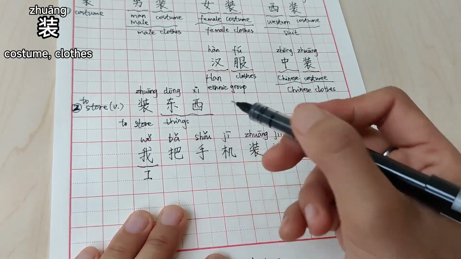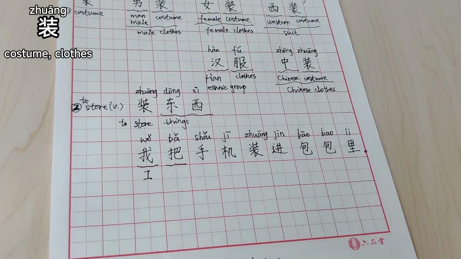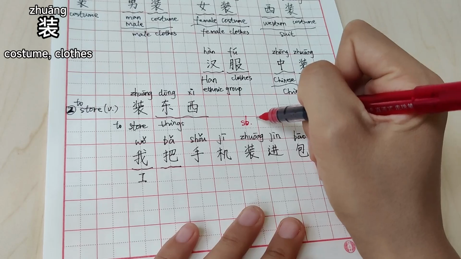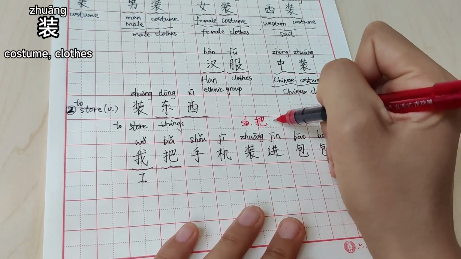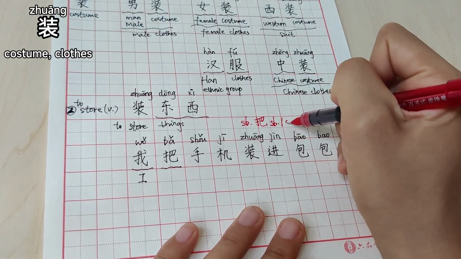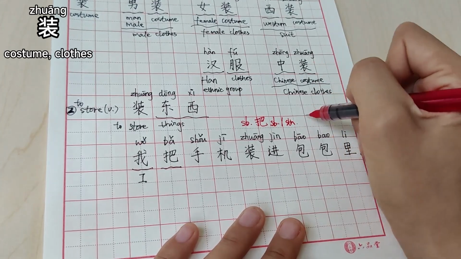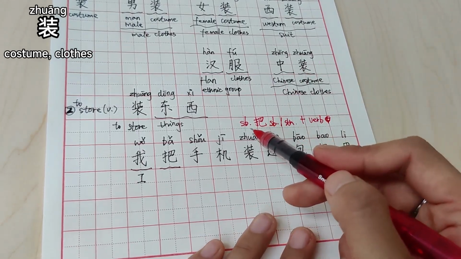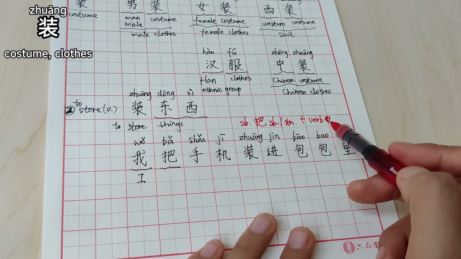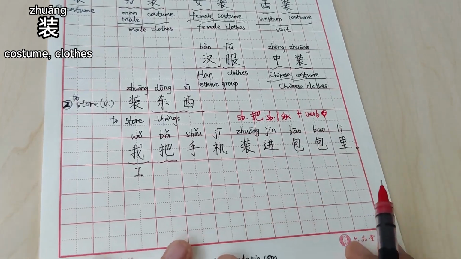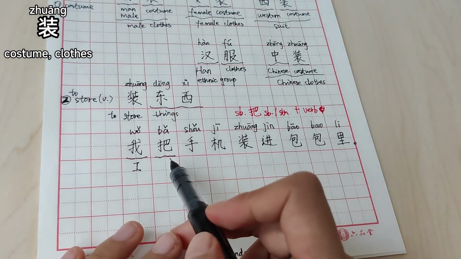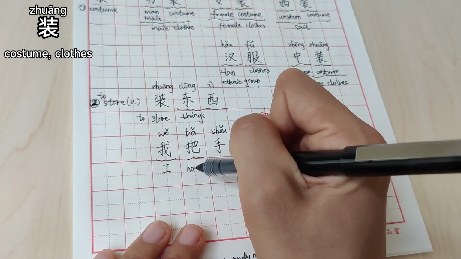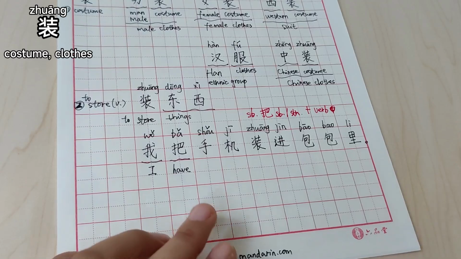把, the 把 sentence. The 把 sentence, you can say somebody 把 somebody or something, and then plus the verb. The pattern is like somebody has something done. So let's put it in the sentence. So 把, we know that it's a grammar particle. Okay, so it's kind of like the English "have", have something done.